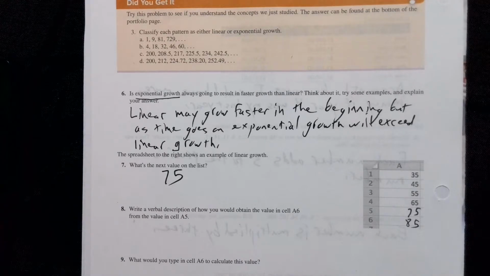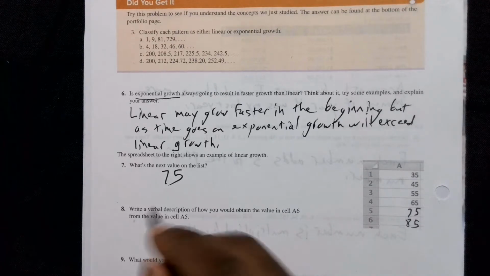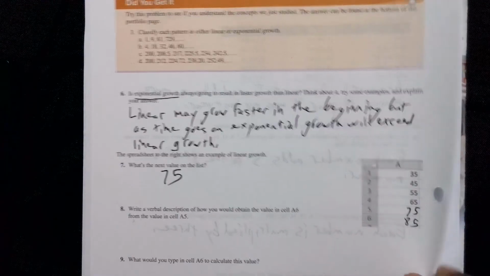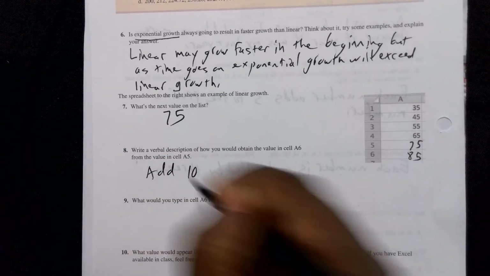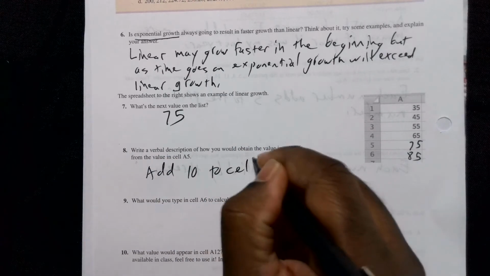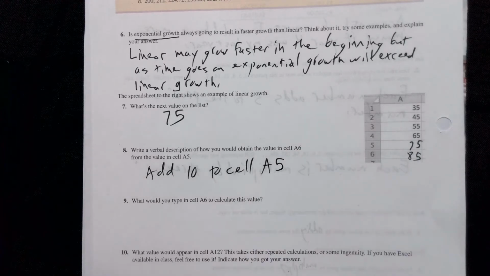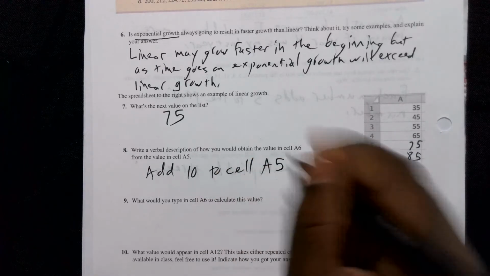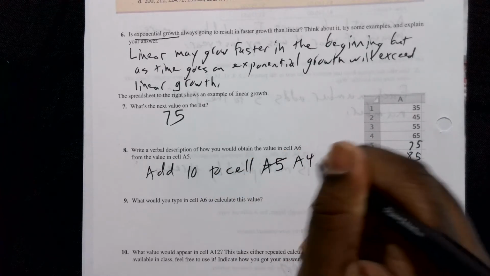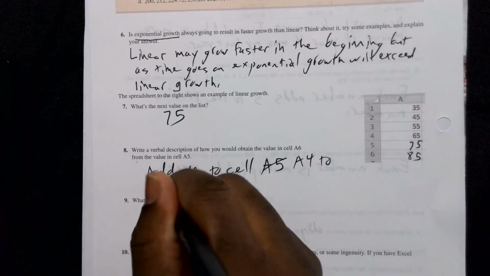Write a verbal description of how you would obtain the value in cell A6 from the value in cell A5. So all you would have to do is add 10 to cell A5. No, I'm sorry. It'll be add 10 to cell A4 to get A5.